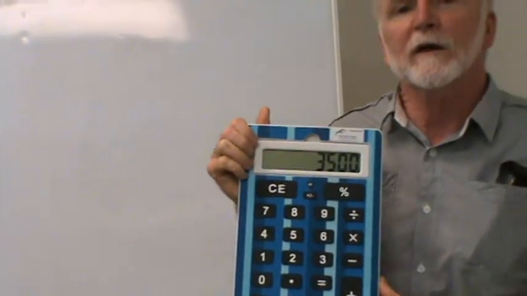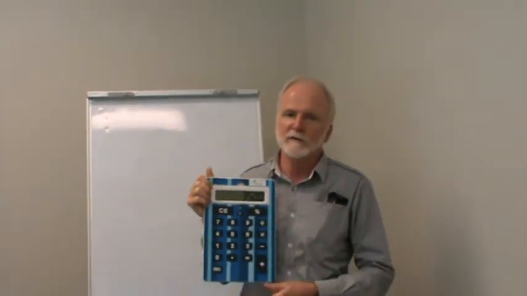We always get zeros in the ones and the tens place. So we end up with 3500 when we multiply 70 by 50, or 7 tens by 5 tens. So again, we challenge the child and say, let's see if we do always get zeros in the ones and the tens place when we multiply tens by tens.